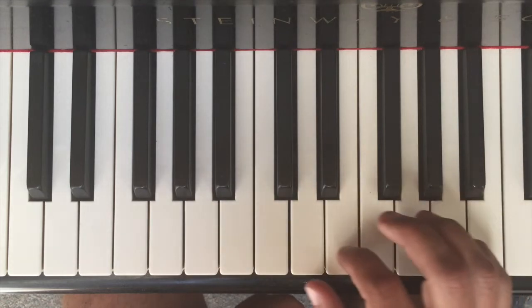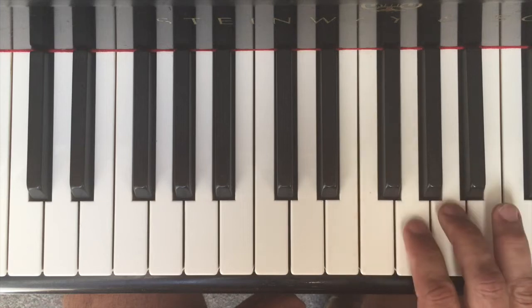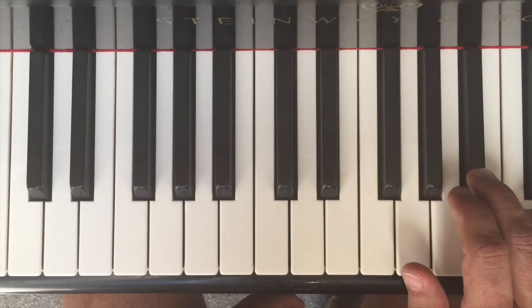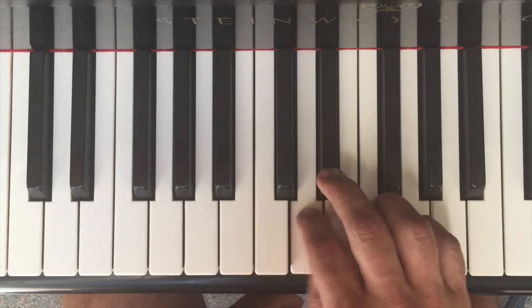What I see here is a sequence of whole step, half step, whole step, whole step, whole step, half step, whole step. And the melody moves on top of that sequence.